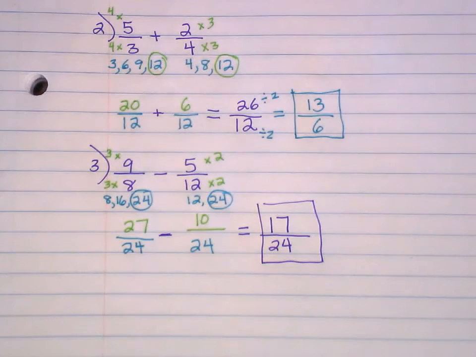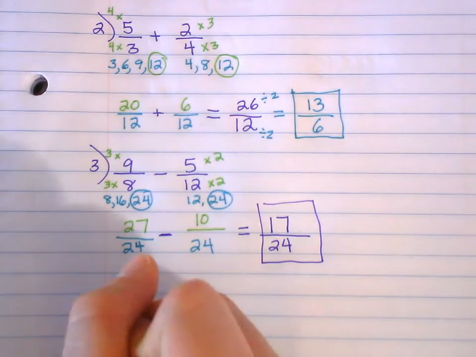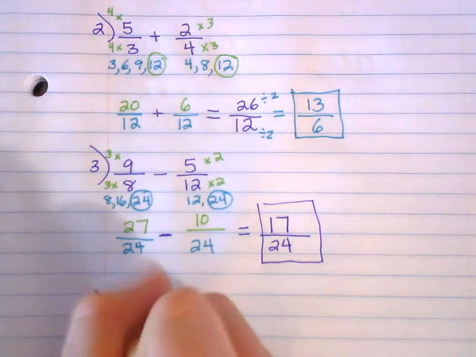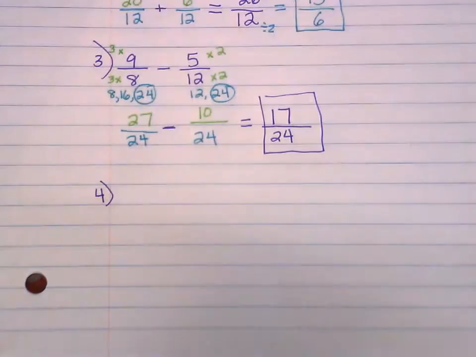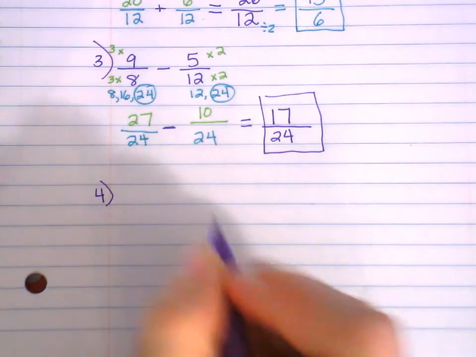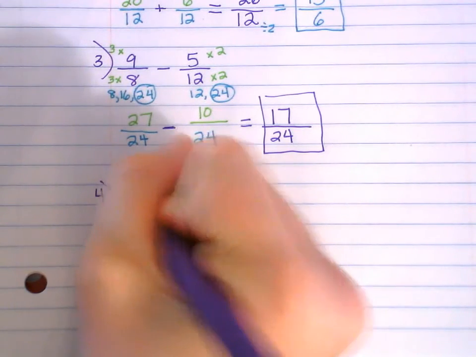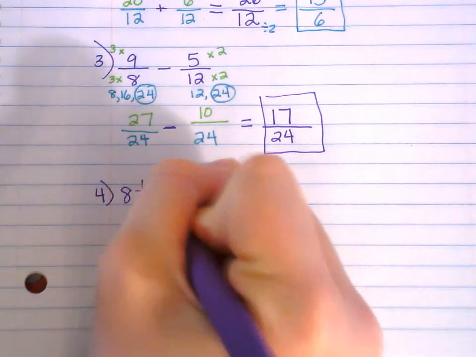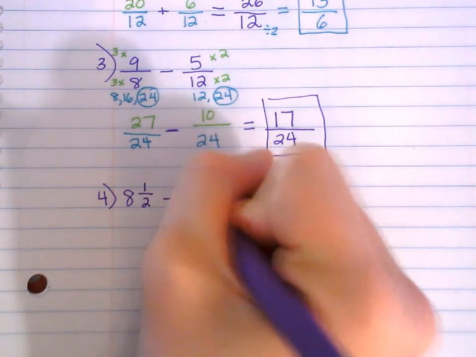Now, sometimes they're not just going to be improper fractions or just fractions. Sometimes they're going to be mixed numbers. Okay? So, let's say, example 4, eight and a half minus 3/5.